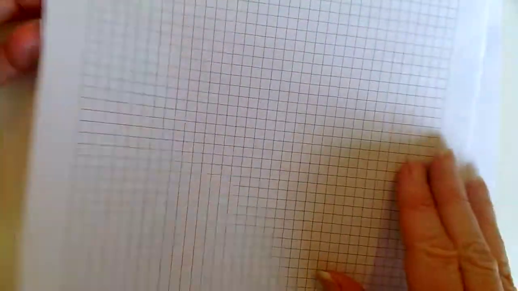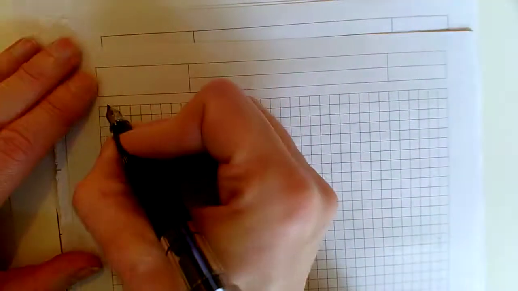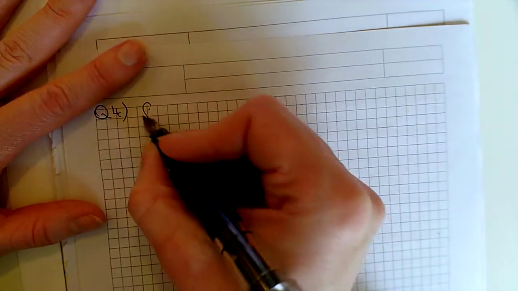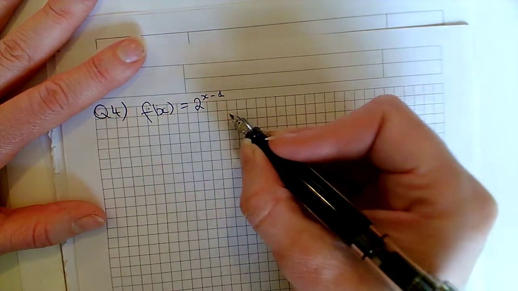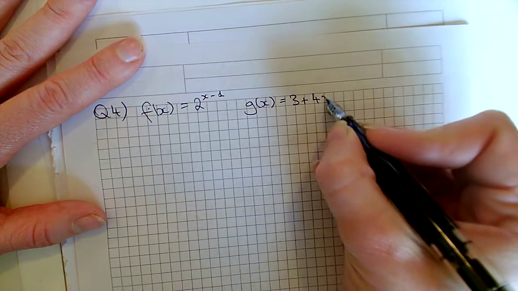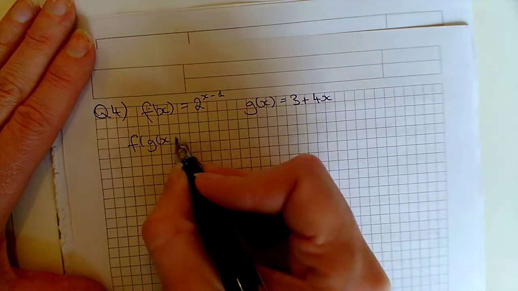And now we've got some powers in our function definitions, but it's exactly the same as what we've done before, replacing the x value with whatever is in brackets. So f of x is 2 to the power of x minus 1, and g of x is 3 plus 4x. So they want us to find f of g of x.